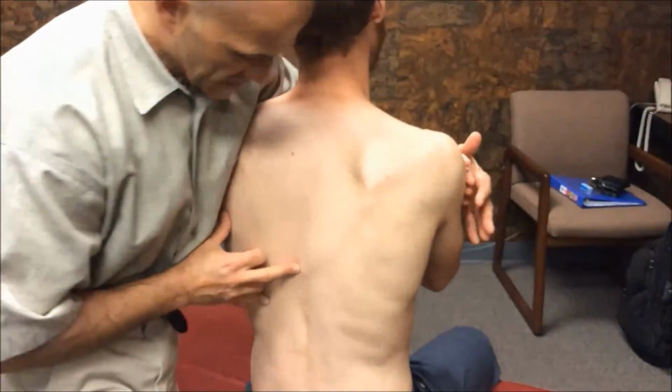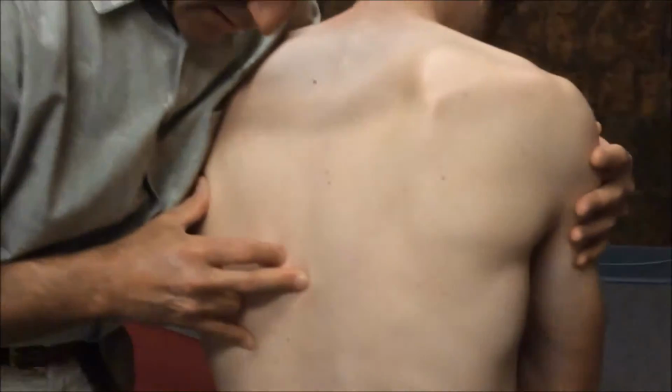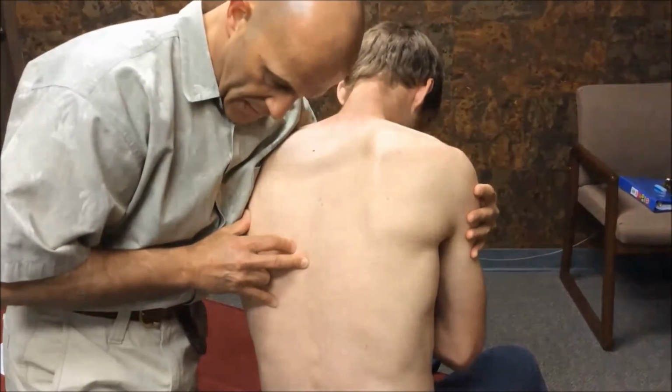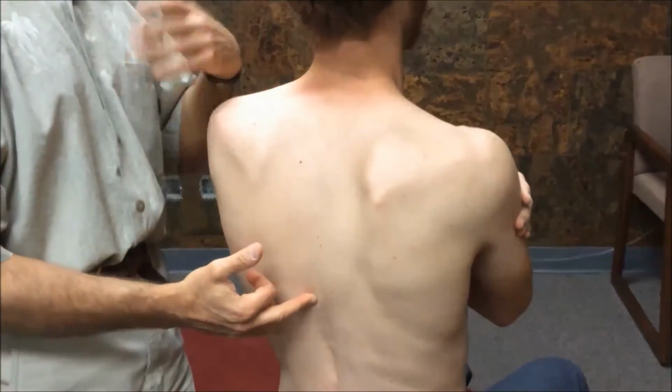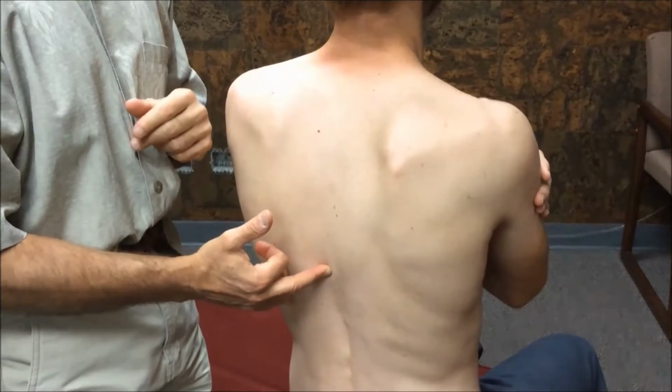And once again, I'm going to ask the patient to do me a favor, I'm going to have you bend forward, and come back, and come forward, and come back. I should feel freedom of movement and separation. When I bend them forward, the spinouses should open up freely. When I extend them back, they should close freely.